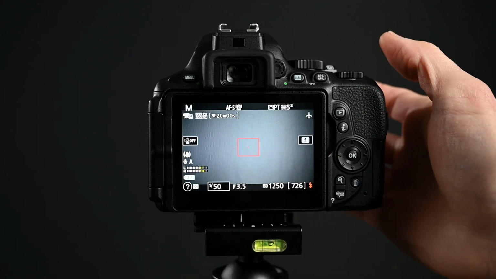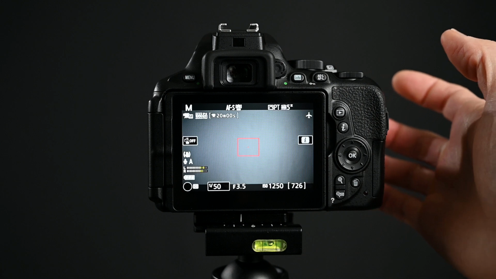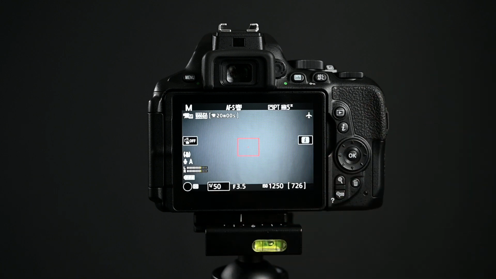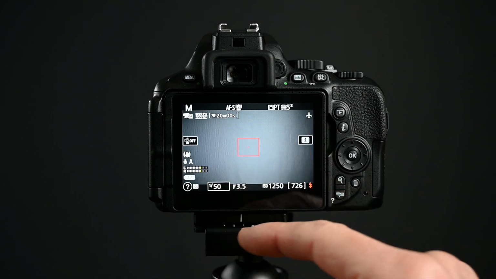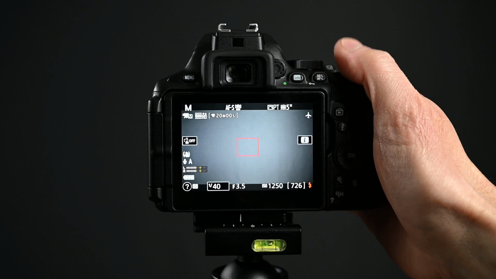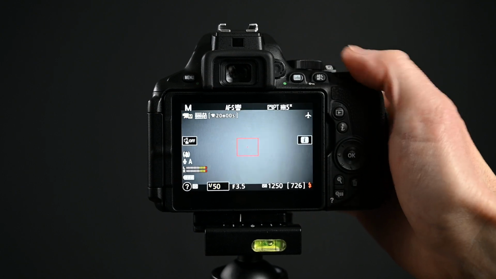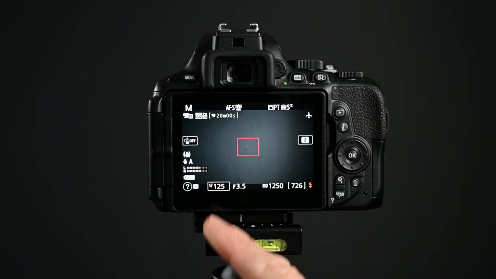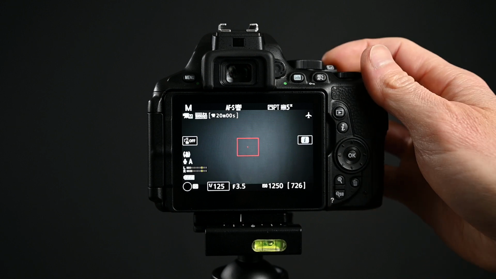If you were to say shoot at 30 frames per second, then that should be 1/60th. If you want to shoot at 60 frames per second, then you would be shooting at 1/120th of a second, which we don't have also on this camera. So we would be shooting at 1/125th.